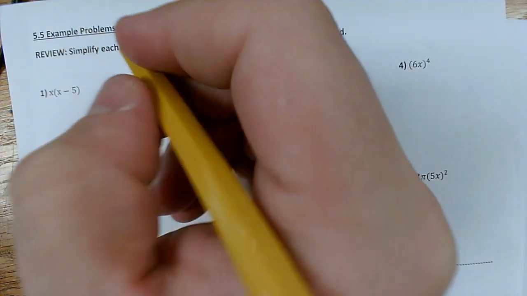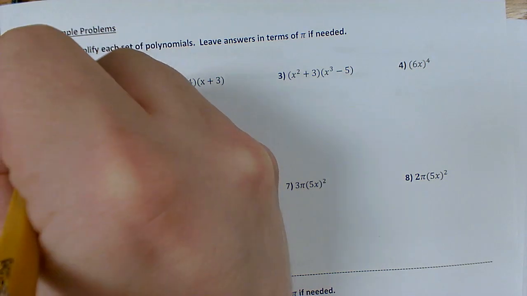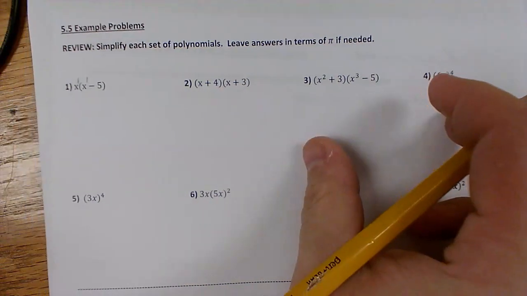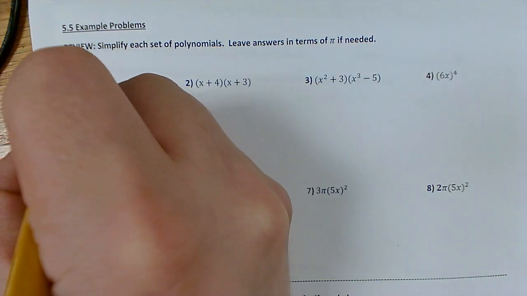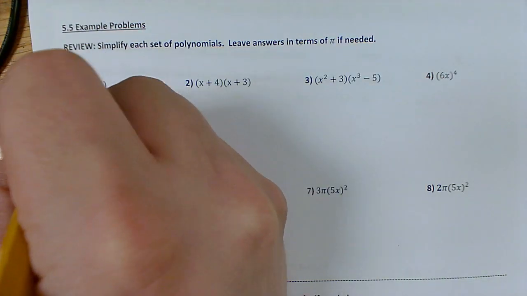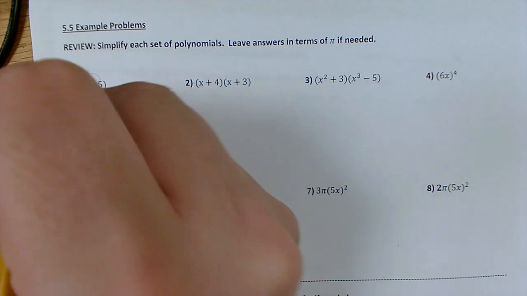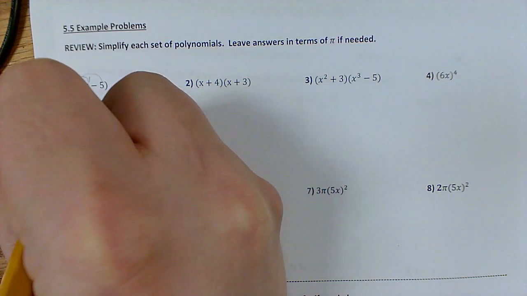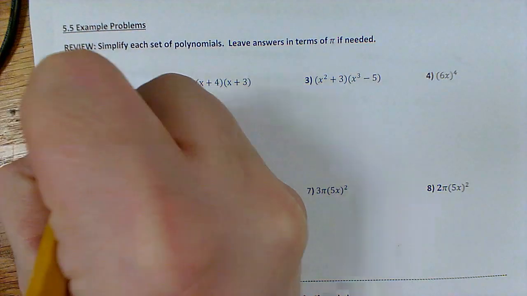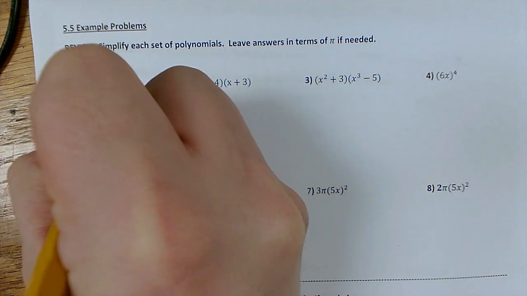So one thing to remember is when you multiply variables, there's a hidden 1 on top of this. So what we do is we end up actually distributing. Now I'm going to show every step here. So what we're really doing is x^1 times x^1, and we're going to do minus x^1 times 5.